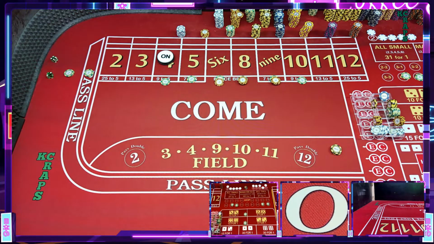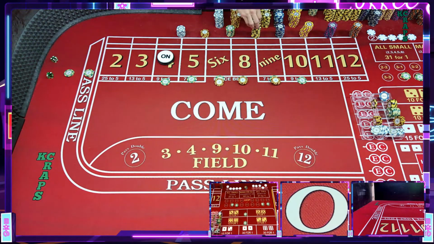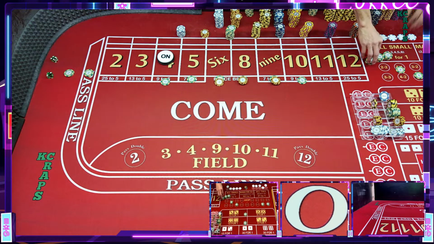2, 4, 6. Okay, so we're gonna lose the $300 here, right? And a lot of people are like, well, I had a 4, 2, 6. This pays 15 to 1. 1, 2, 3, 4, 5, 10. I need 2 more. 15. That pays me $375.